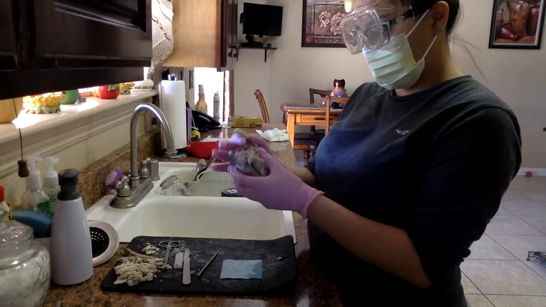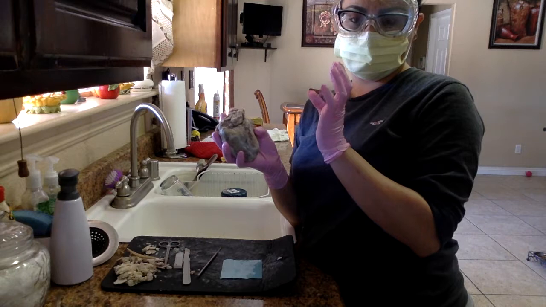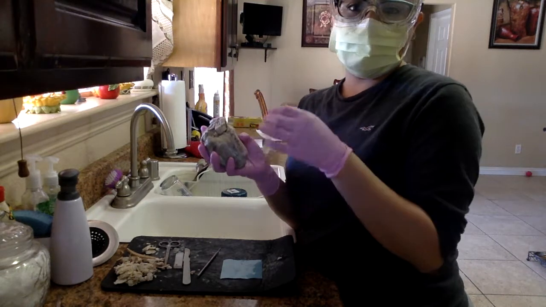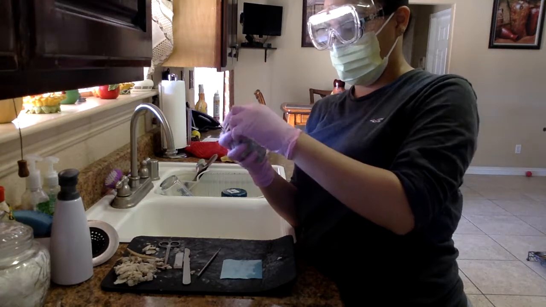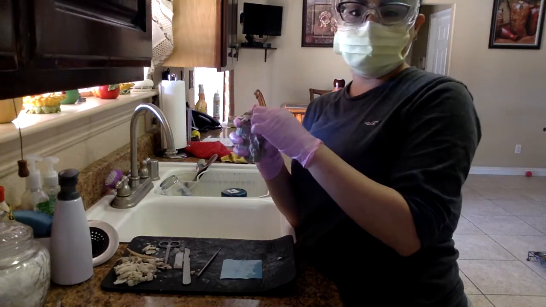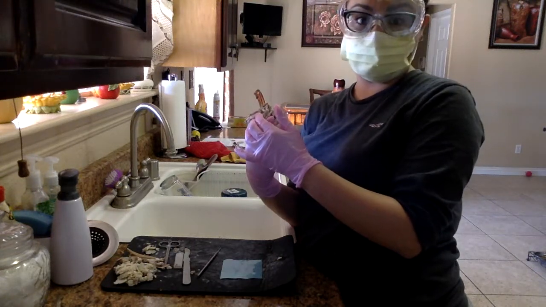Let me start with the posterior side of the sheep heart. We have the inferior vena cava, which is this here. And then we have the superior vena cava. If we turn it, that's the back part of the superior vena cava.